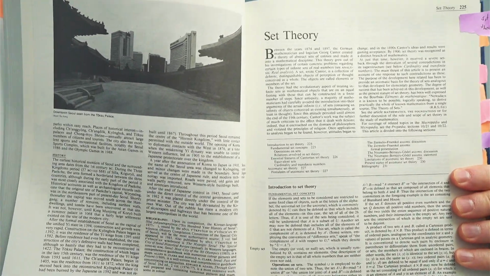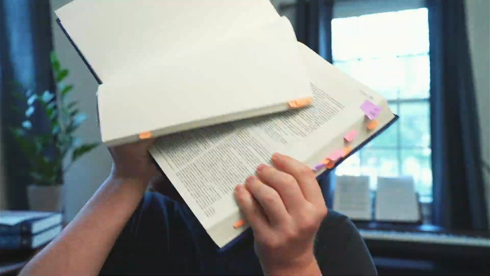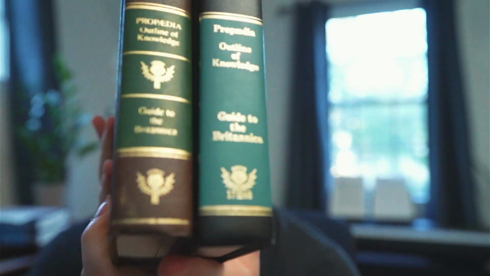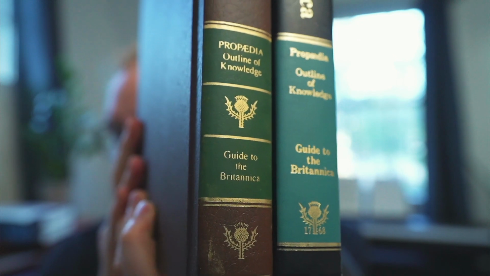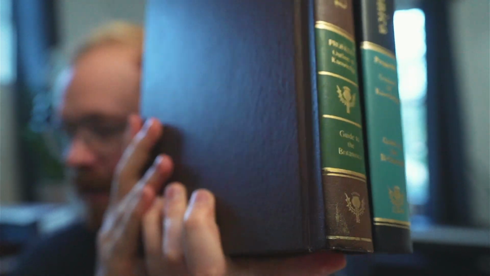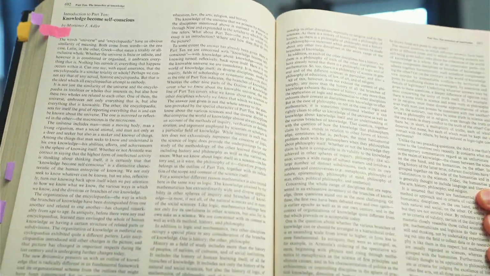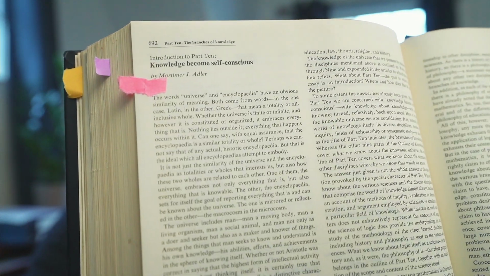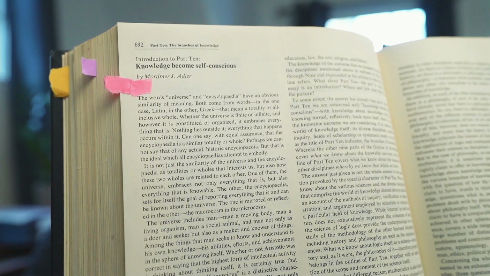One of the interesting things, probably the only real thing of value they added to the newer version, the brown Propaedia, is they started referencing the Micropaedia, not just the macro. So we're going to go step by step through the key differences. We're going to use part 10, which is Adler's part, to show the differences in both.